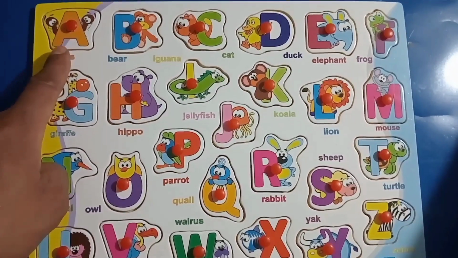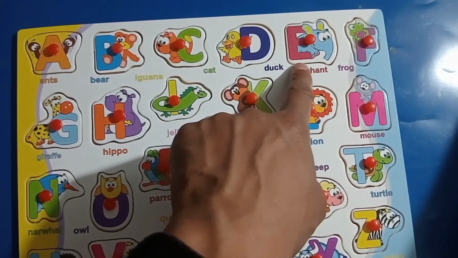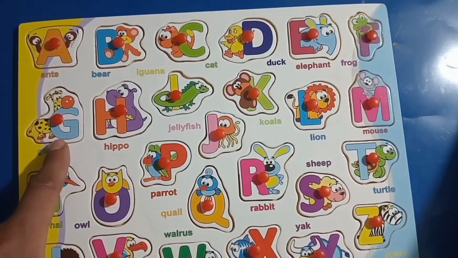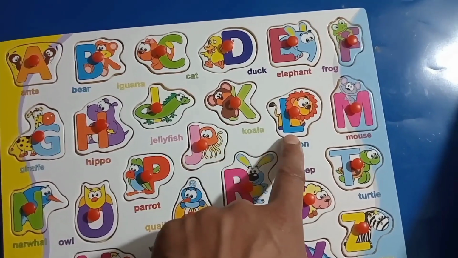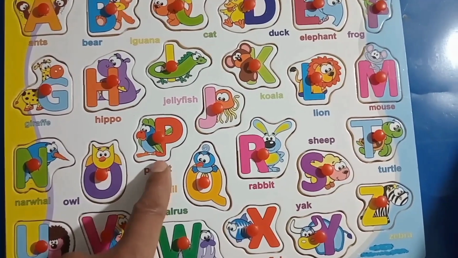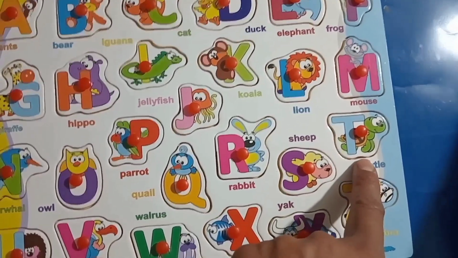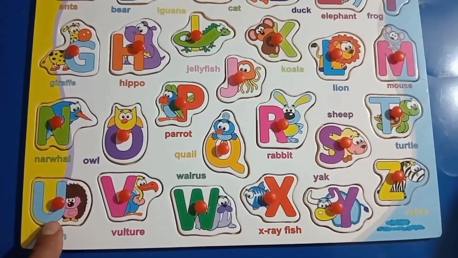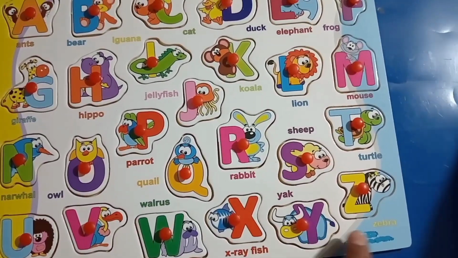Okay, letter A, B, C, D, E, F, G, H, I, J, K, L, M, N, O, P, Q, R, S, T, U, V, W, X, Y, and Z.